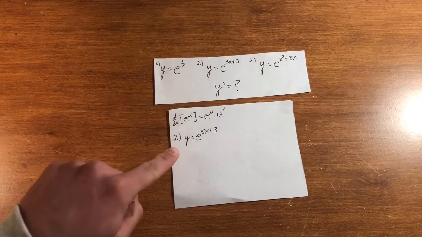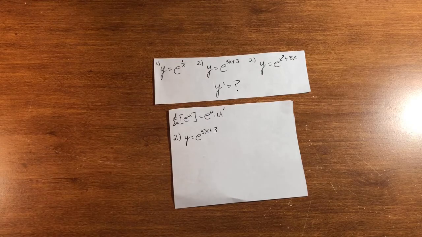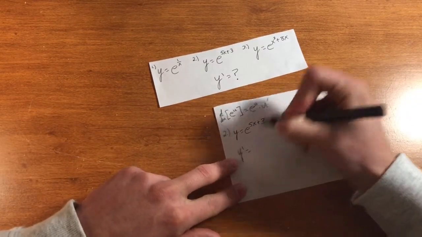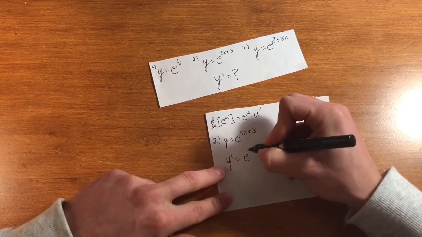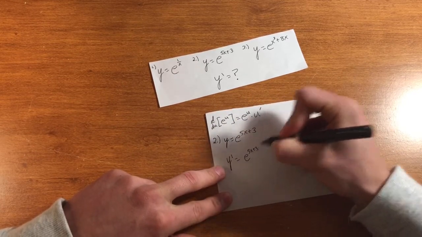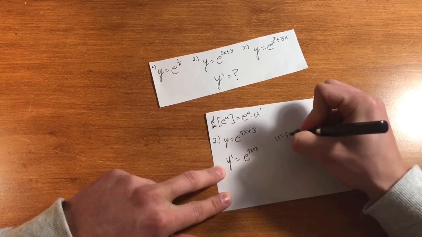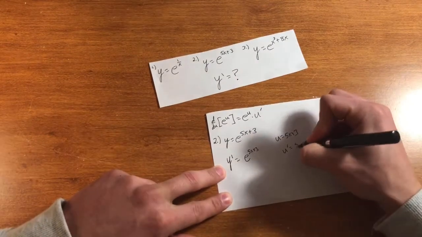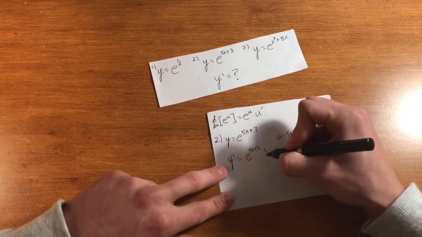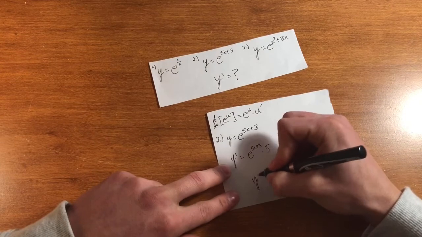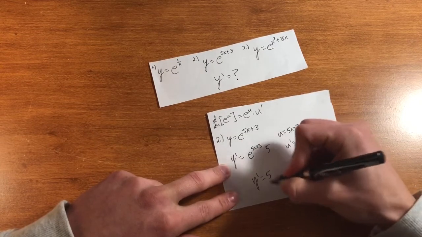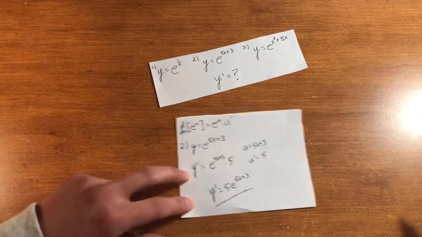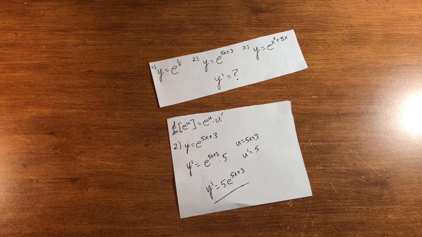For number two, I have y equals e to the 5x plus 3. Same idea: y prime equals e to the u, which is going to be e to the 5x plus 3. Again, u is 5x plus 3, so the derivative of that is going to be 5. So times 5. And to write it a little more neatly, bring that 5 out in front, and you can express your answer like this. So that's the derivative.